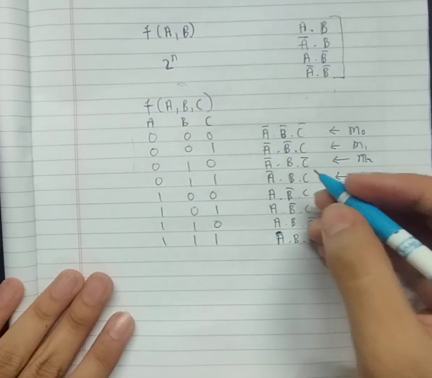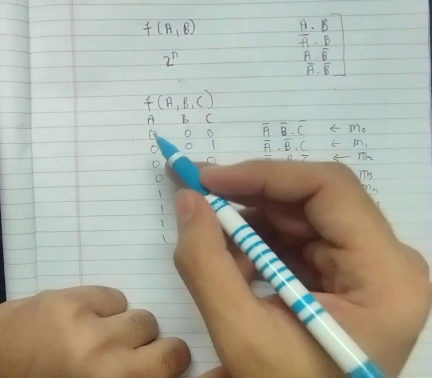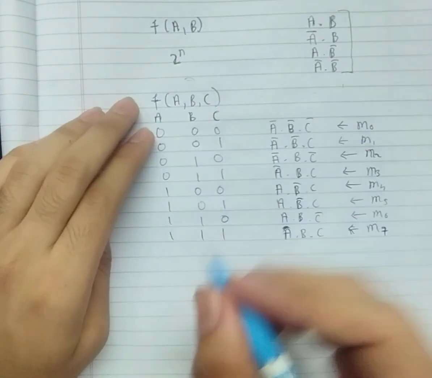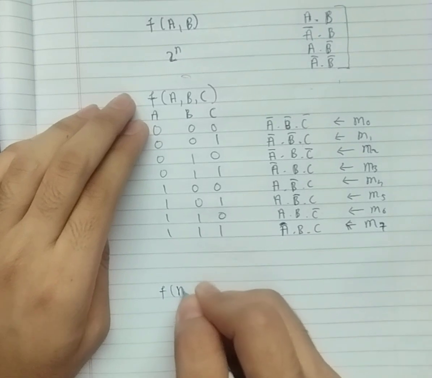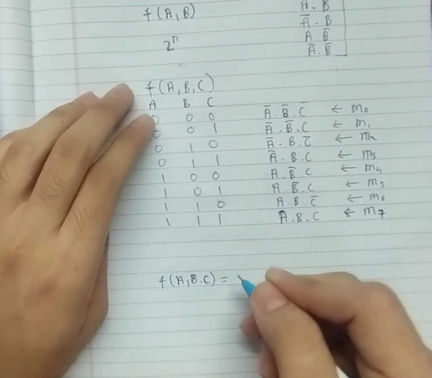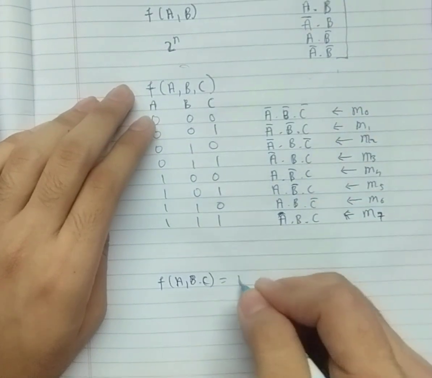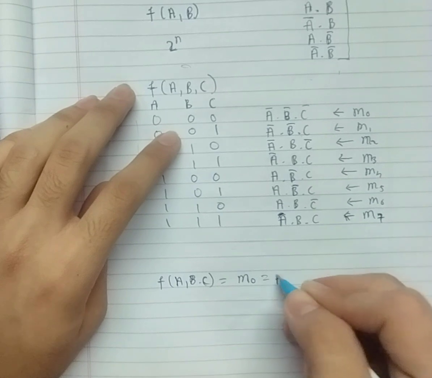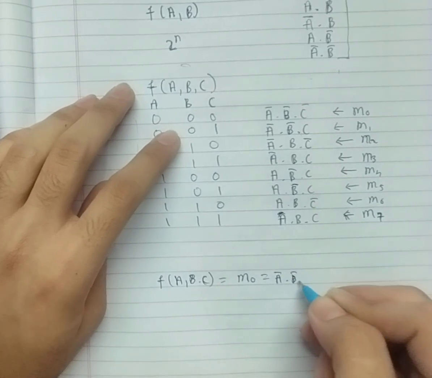Now here we can note down one relation between these binary numbers and the minterms. If we take, for example, any boolean function f of a comma b comma c, and let's say this function is a minterm, say m0, and we know that m0 is a complement dot b complement dot c complement.